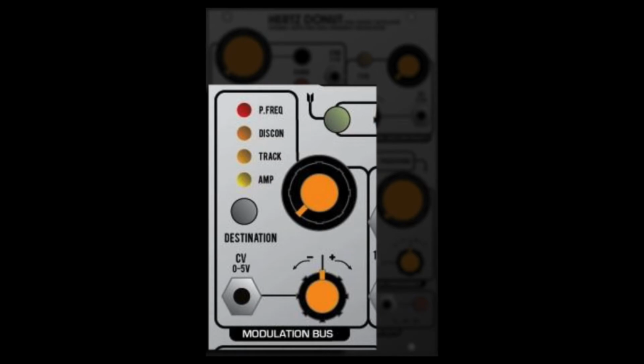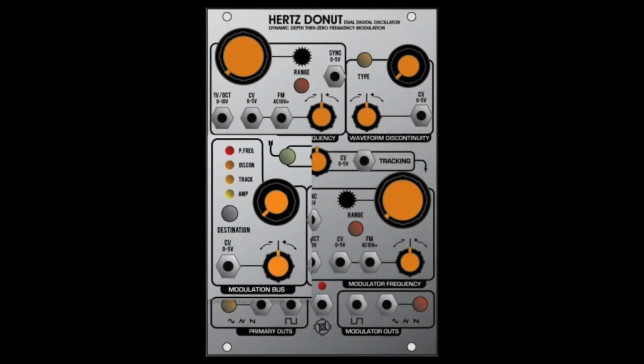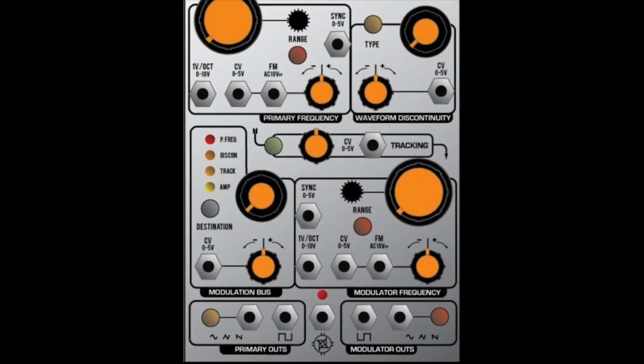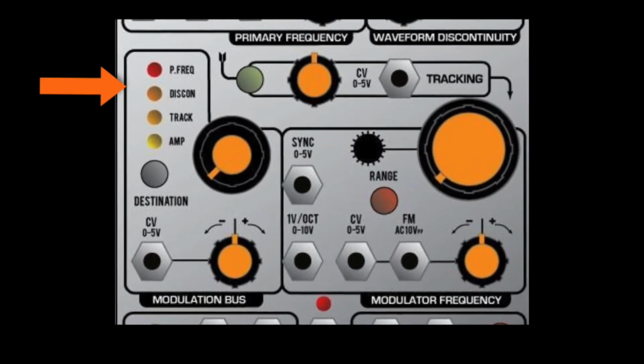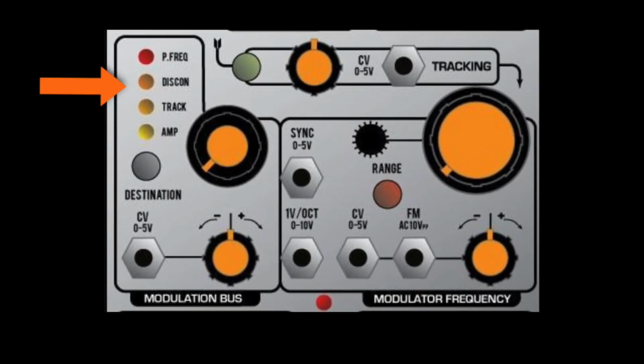It's made up of the modulation destination section, the manual modulation control, and the control section. Let's dig a little deeper and get inside how it operates. The panel of 4 LEDs show your currently enabled modulation destination.